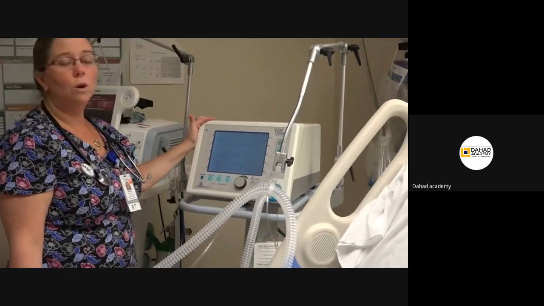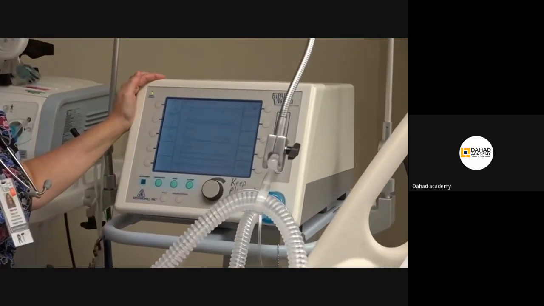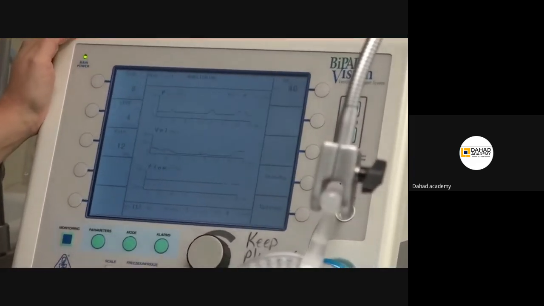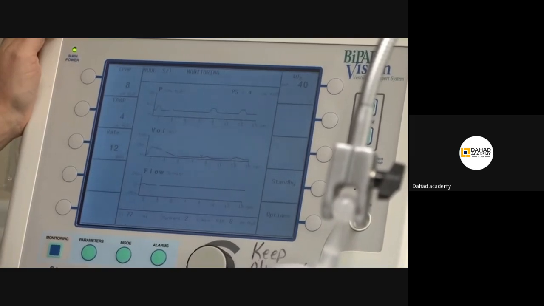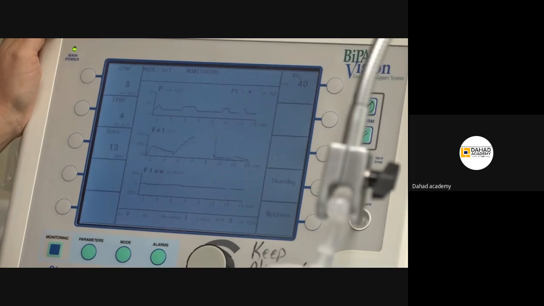So normal starting range is an IPAP of 8 and EPAP of 4. For patients that need extra oxygenation, we can increase the EPAP, which is like PEEP. For patients that have increased CO2 levels, we want a higher IPAP. We want to blow off that CO2.